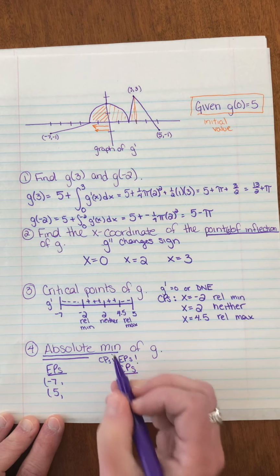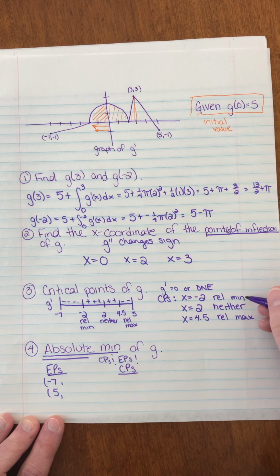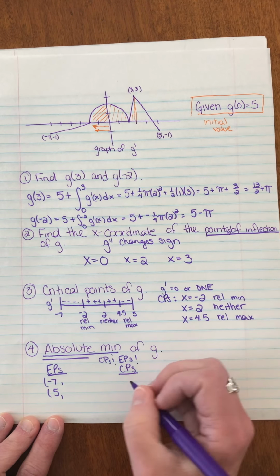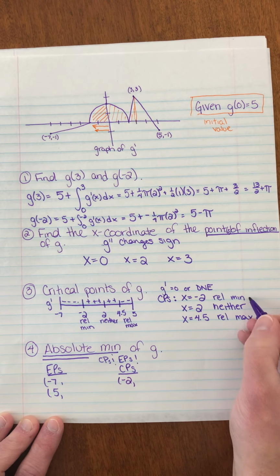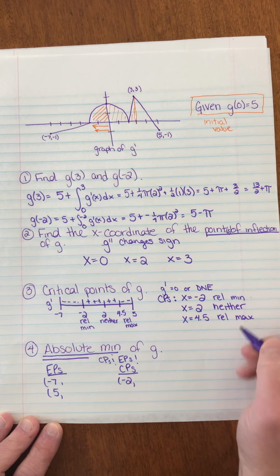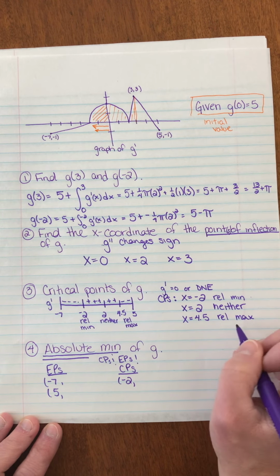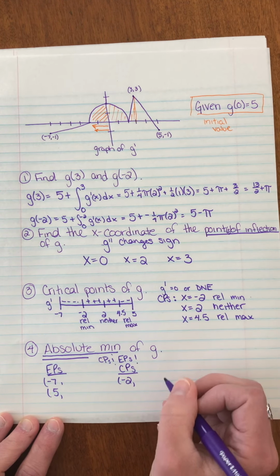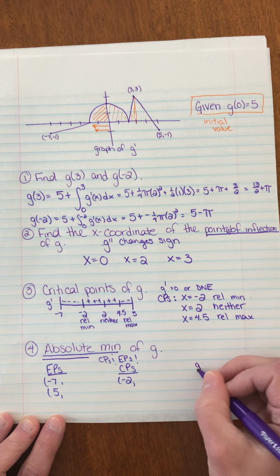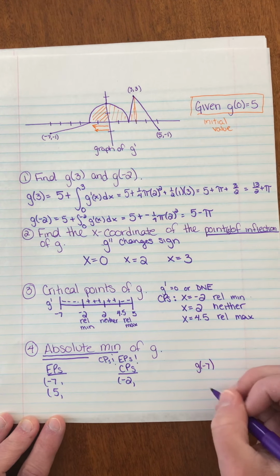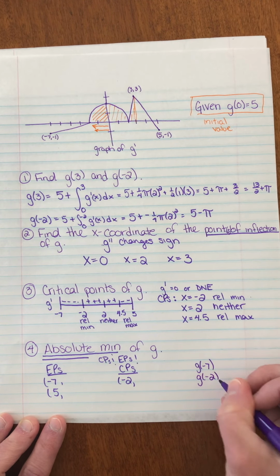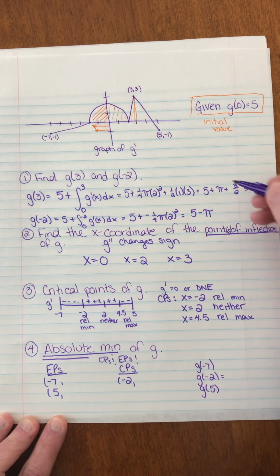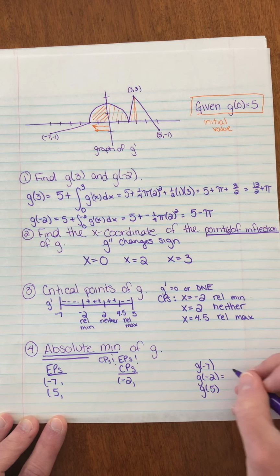For the absolute min, of my CPs I don't need to check all three. All I need to check is -2, to see if that relative min is actually an absolute min. The 2 is going to be neither, and 4.5 is the relative max, so it wouldn't be the absolute minimum. So now plugging in, we need G of -7, G of -2, and G of 5. We already found G of -2 way up above in part A, and that was 5 minus pi.